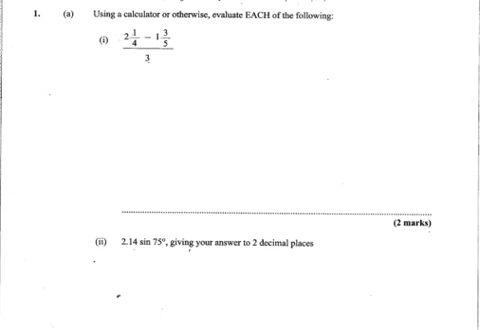June 2019, question number one. Using a calculator or otherwise, evaluate each of the following. (i) 2 1/4 minus 1 3/5 divided by 3.